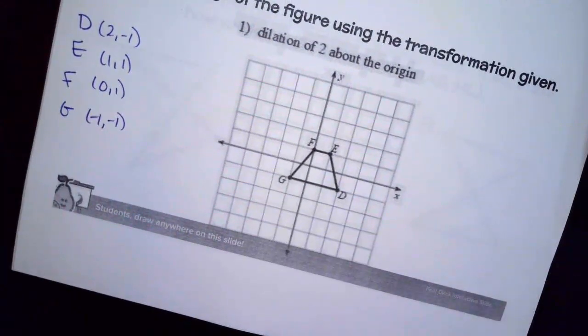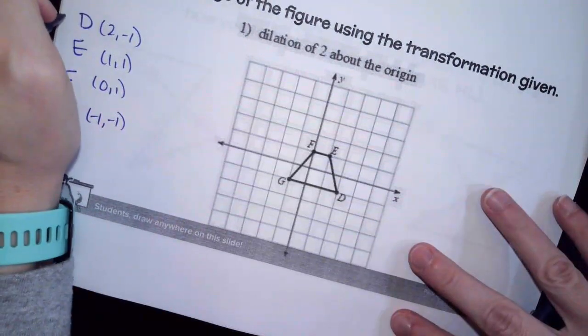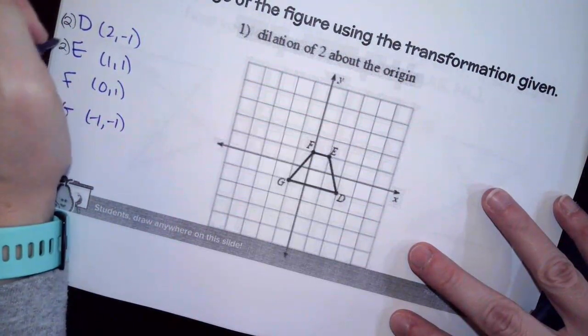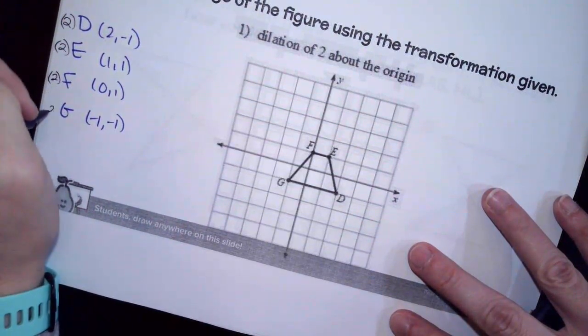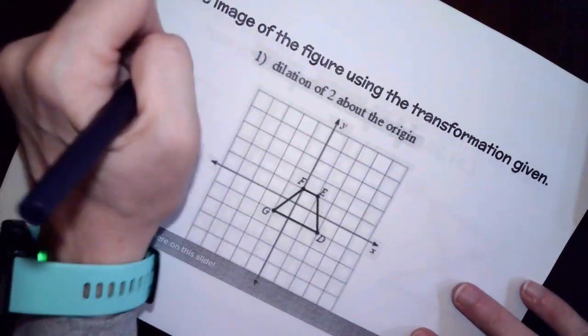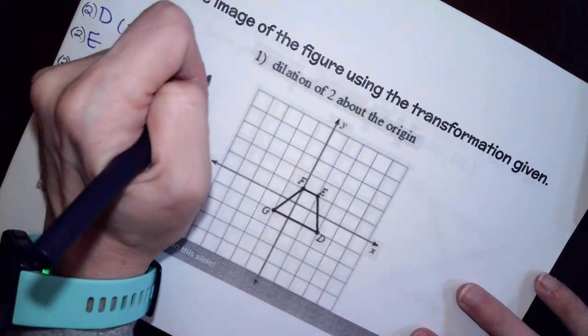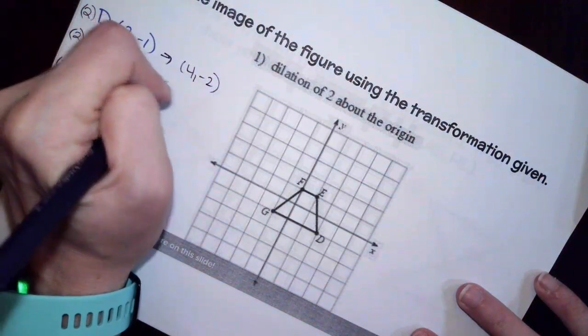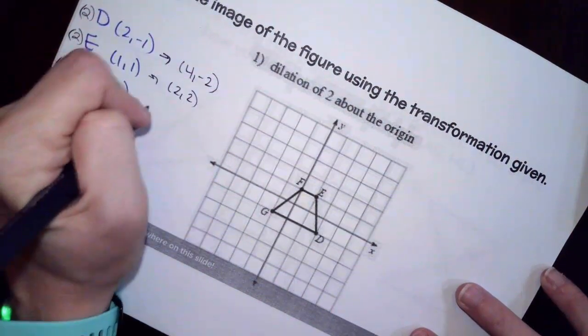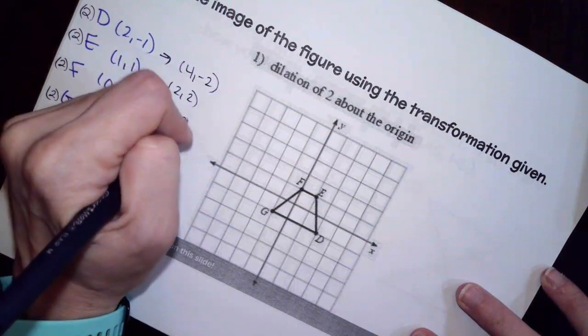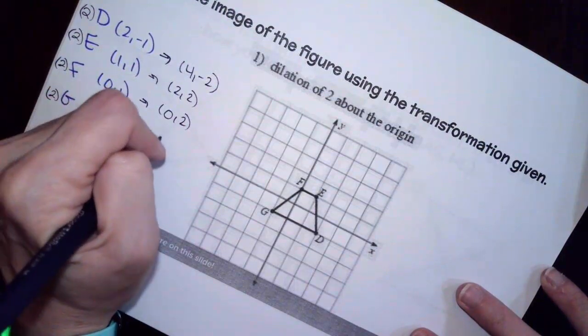All right, I have to multiply everything through by a factor of 2. All right, so that's going to become, multiply by 2 to both of them, 4, negative 2, 2, 2, 0, 2, and negative 2.